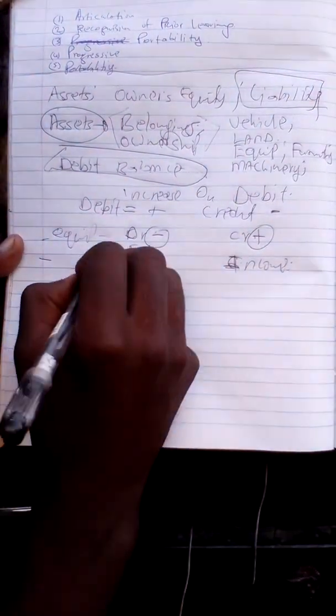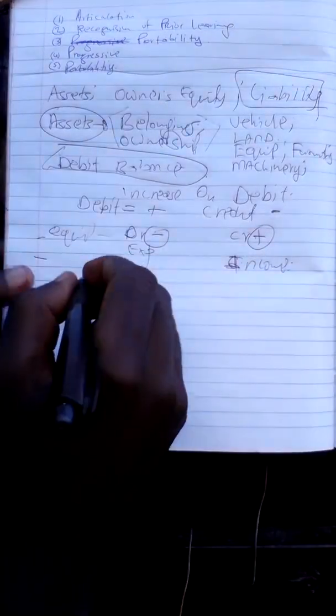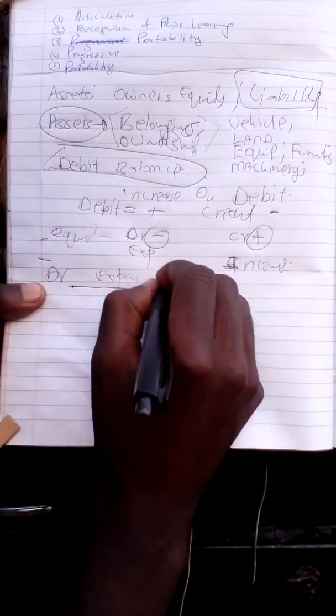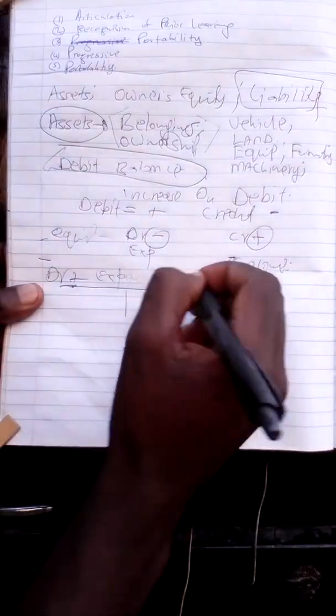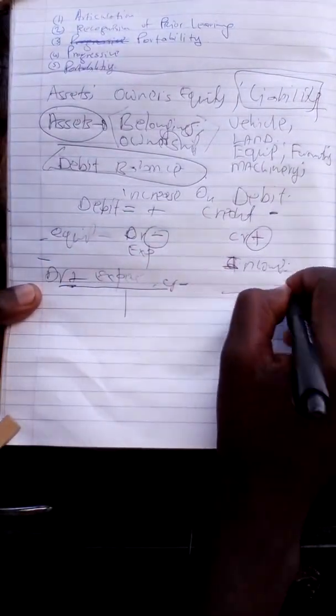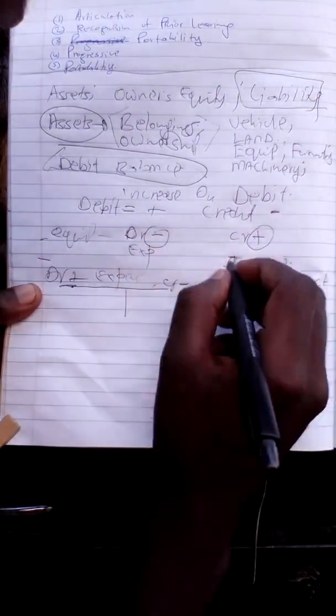Let's go to the expenses. Expenses have a debit side and a credit side. Expenses will always increase on the debit side and decrease on the credit side. Then we said about income: on the credit side they increase, and on the debit side they decrease. Those are the income accounts.